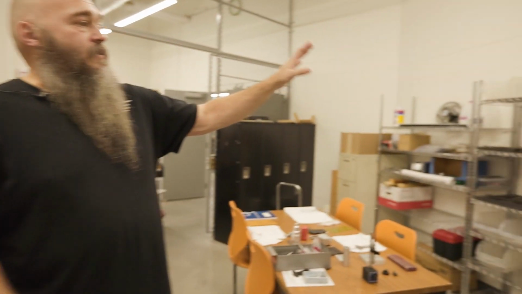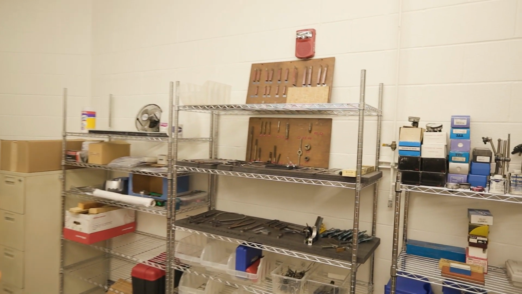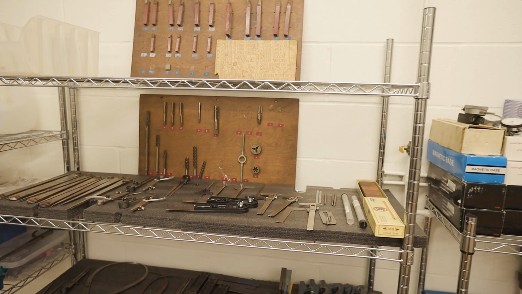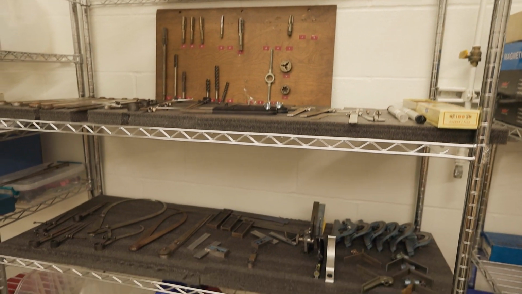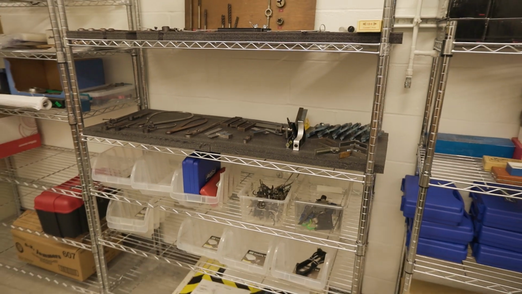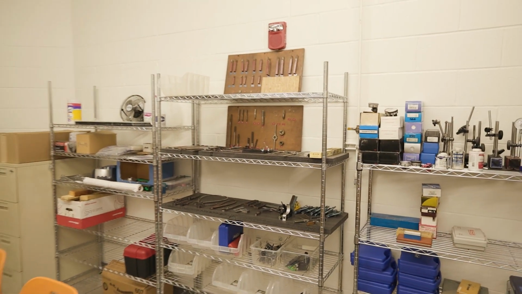Over here, we have different micrometers, verniers. We have a variety of dial indicators, different scales. And basically, these are the tools that are used to lay out and then later inspect your parts after you've made them, to make sure you're to the proper dimension of what your design requires.